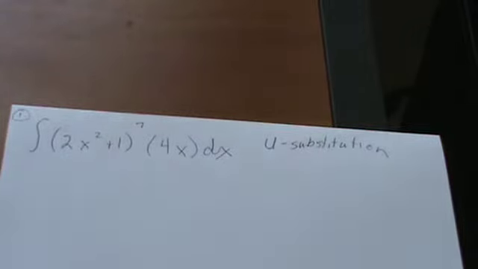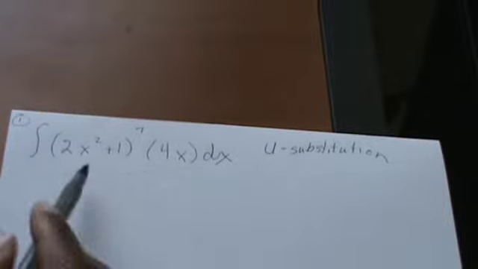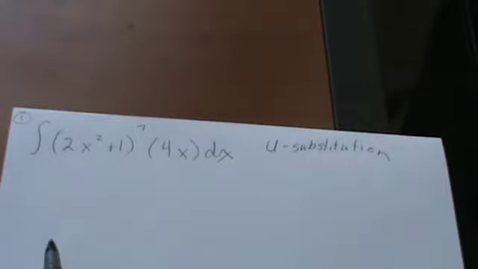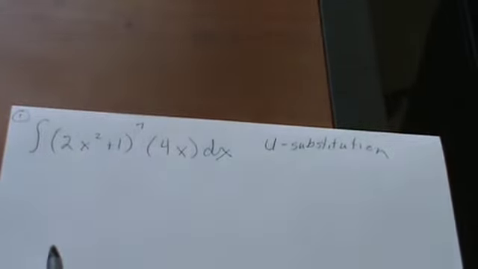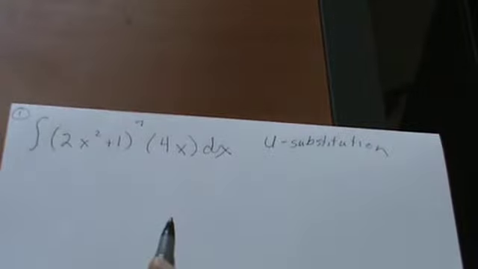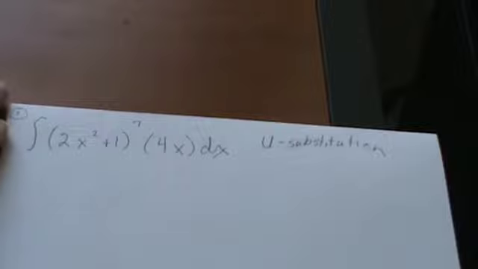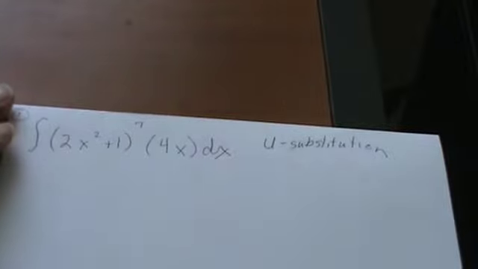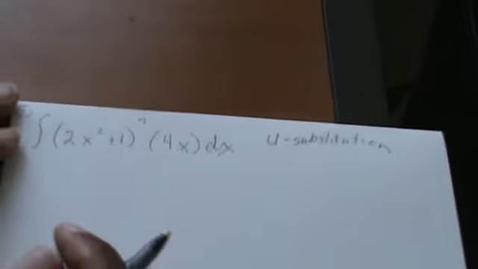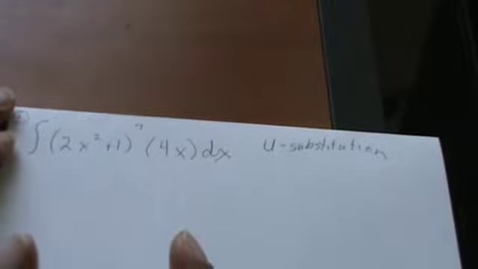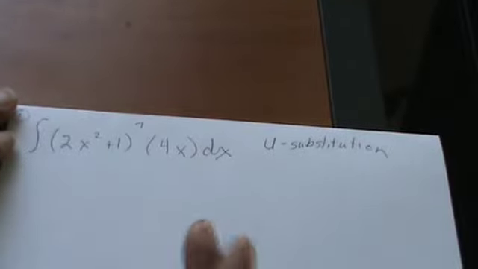Now with U substitution, it might be that we can change the appearance of this antiderivative if we can change chunks of information so that they have U's in them instead of X's. So let me show you what I mean. All right, so you always want to look at a problem and see if you can pick a U such that its derivative is also in the problem.